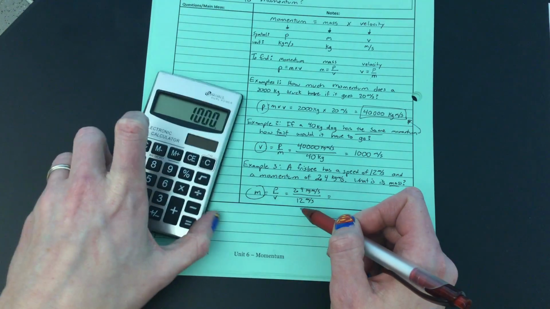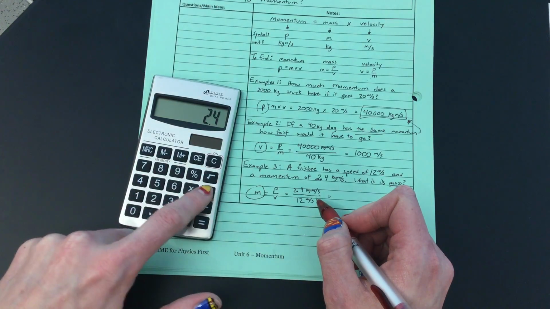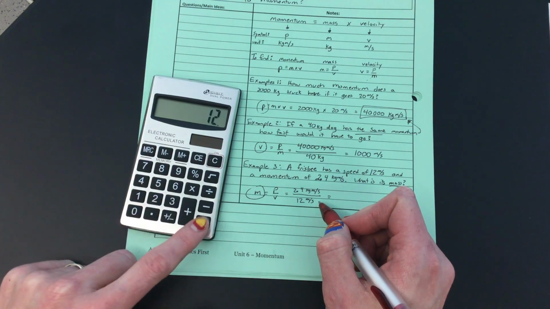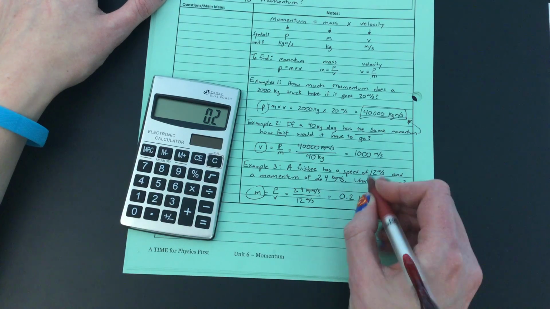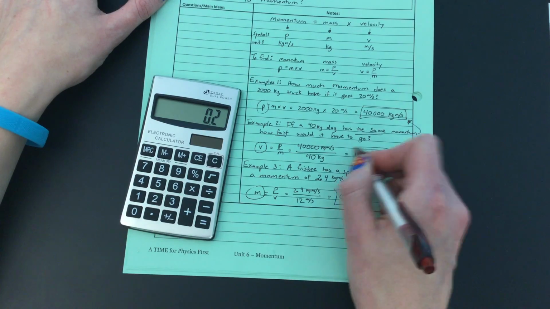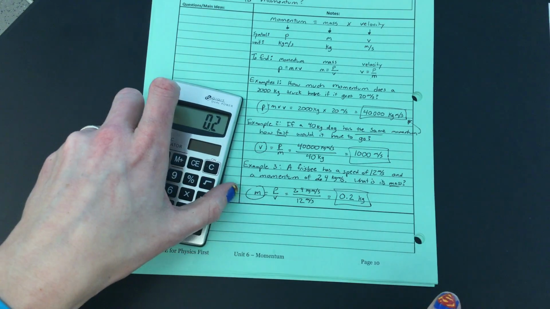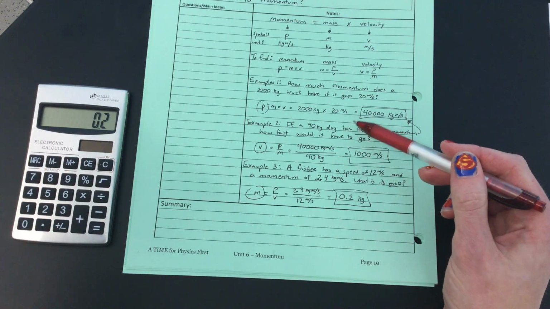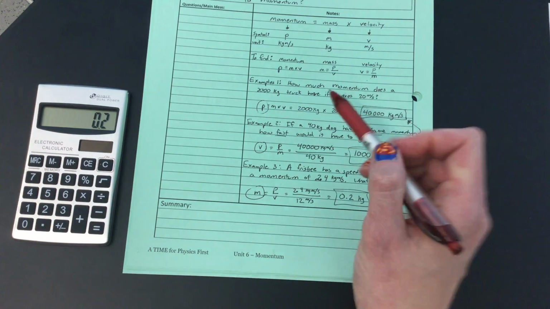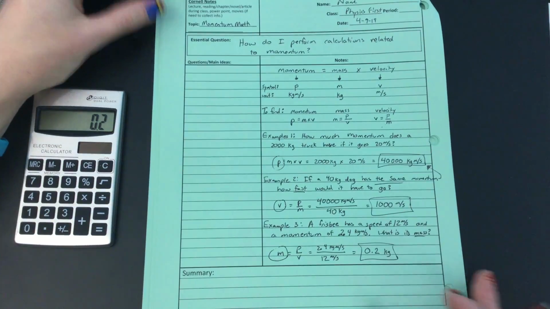Uh-oh, I got a little number divided by a bigger number. That's going to give me some kind of decimal. 2.4 divided by 12, I get 0.2 kilograms, which makes sense because Frisbees are not very big. A kilogram is actually really heavy. I would be worried if a Frisbee weighed more than a kilogram. So there are some examples here: solving for P, solving for V, solving for M. Any one of those formulas right here that are going to be listed on your paper anyway are things that you might have to use.